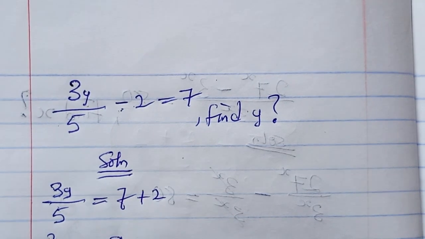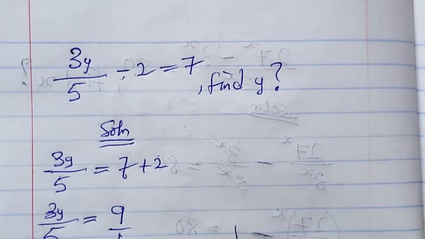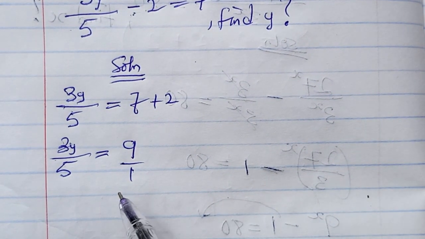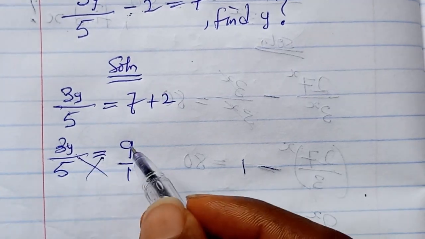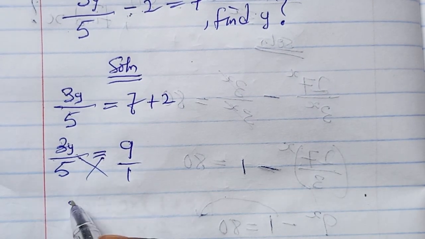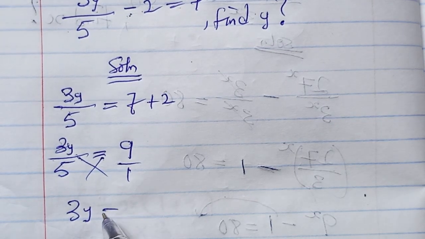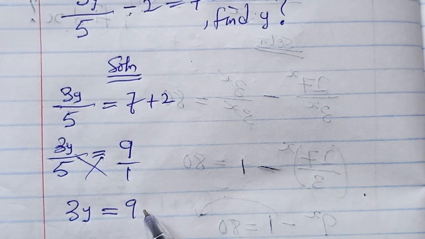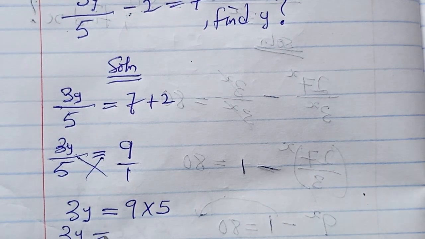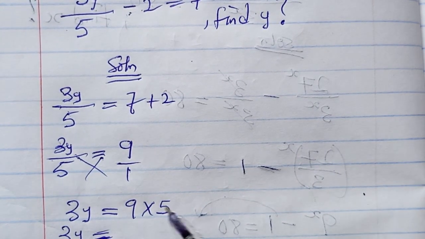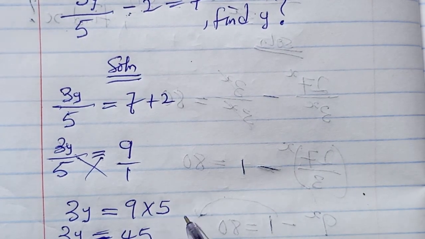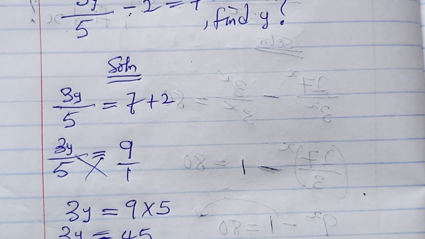There's a fraction here and here. Let's make this a fraction so that it will be easy for us to solve. The next thing to do here is to cross multiply. If we cross multiply this equation, 3 times 3y times 1 will give us 3y, which equals 9 times 5. So we have 3y equals 9 times 5, which gives us 45. Now we have 3y equals 45.